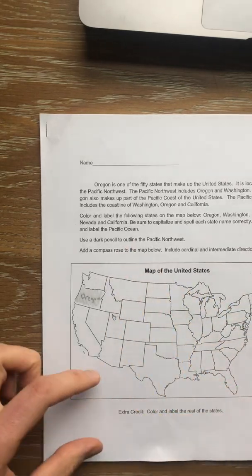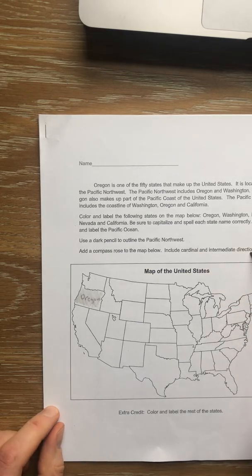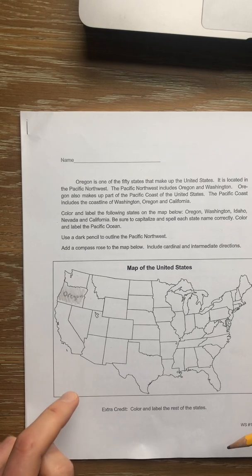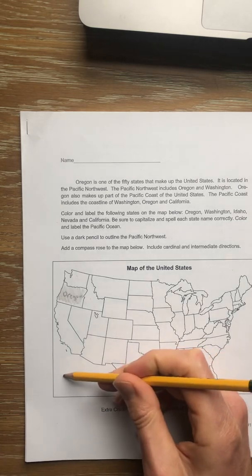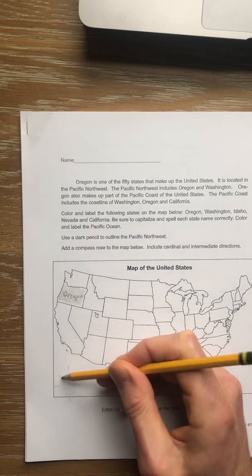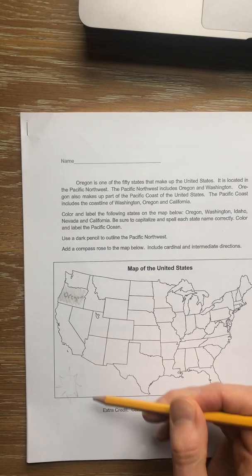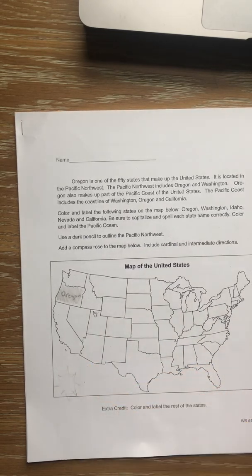Compass rose. Please make a nice compass rose somewhere with cardinal and intermediate directions. That means north, south, east, west, and northwest, southwest, northeast, southeast too. So I might do that over here. Like that. So it'd be like north, northeast, east, southeast, south, etc. all the way around. So please do that.